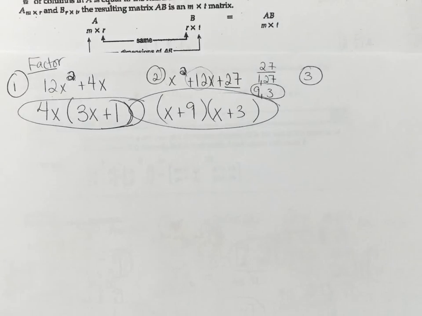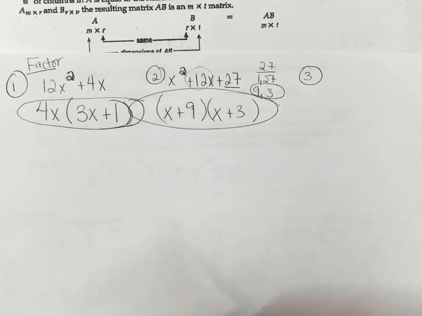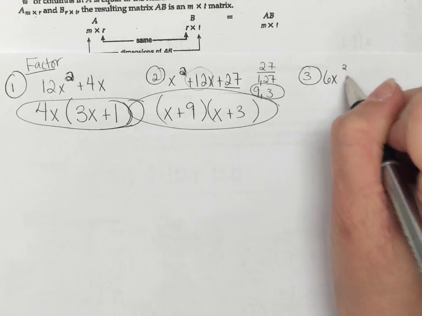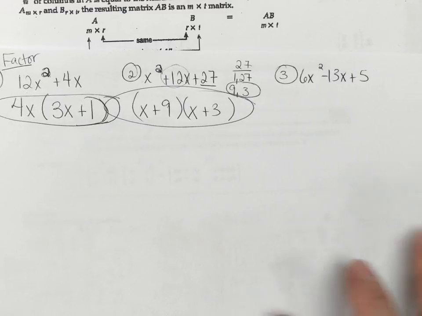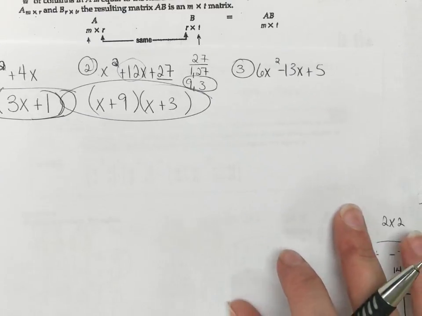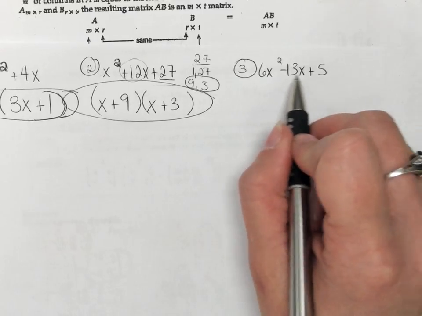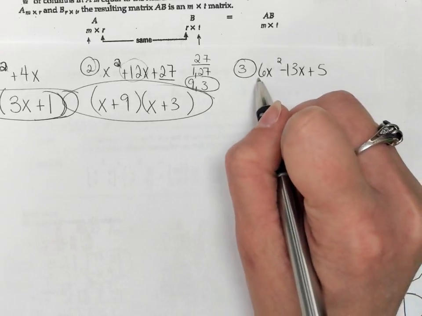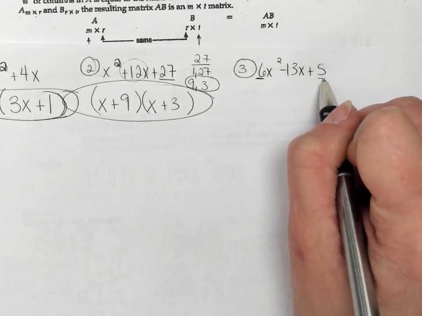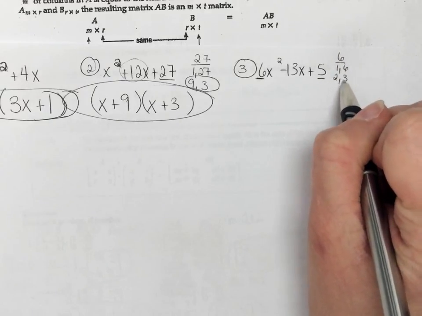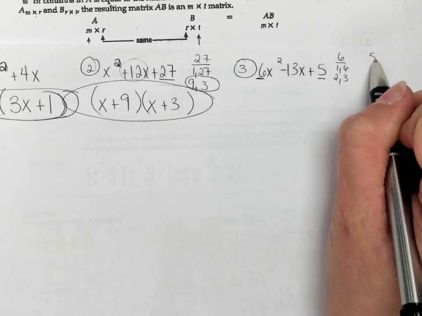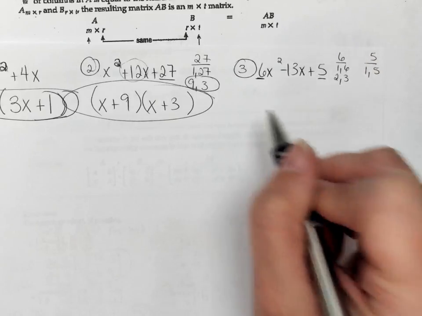Alright, let's see. What about this one? What if I did 6x squared minus 13x plus 5? What about that one, Connor? Do they have anything in common between all three? Nope. Alright, so you gotta find factors of the front number. 1 and 6. 2 and 3. And then factors of 5. 5 and 1, 1 and 5. There you go.